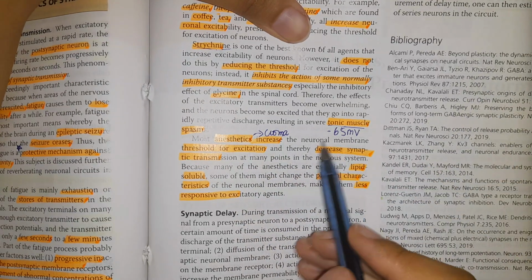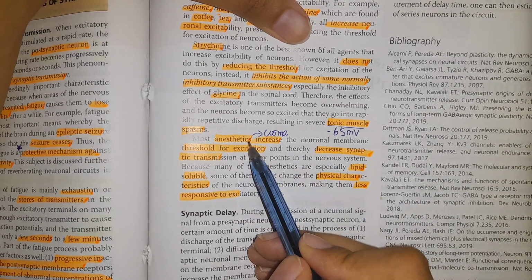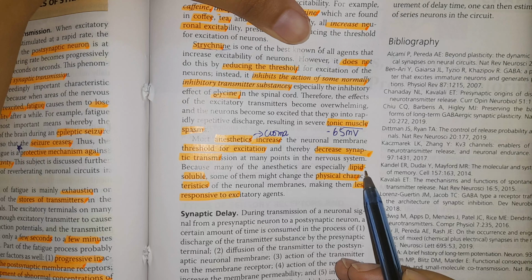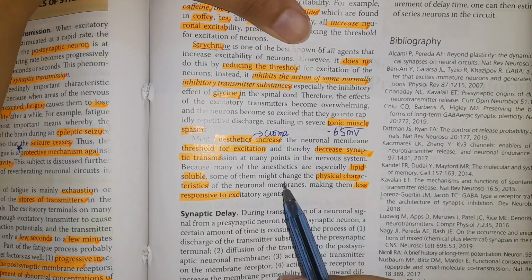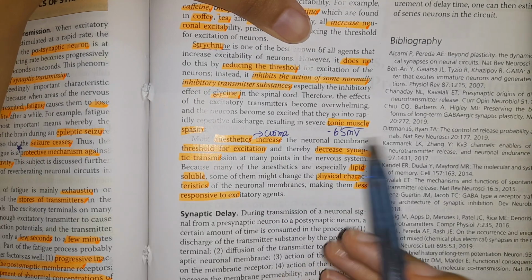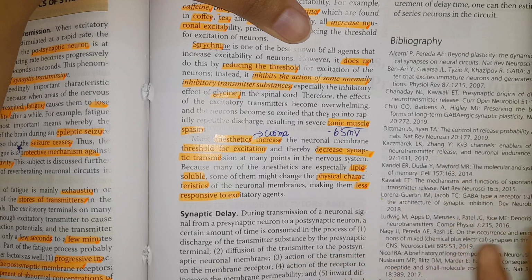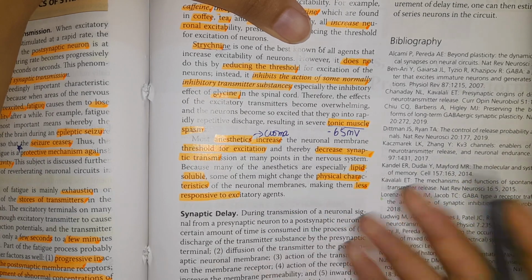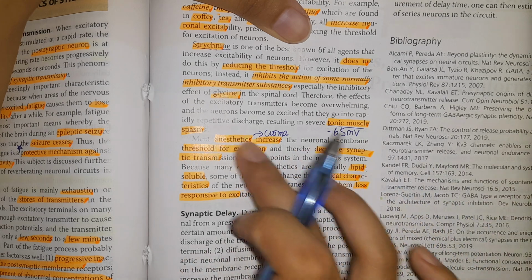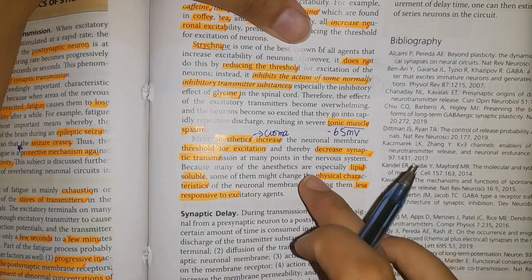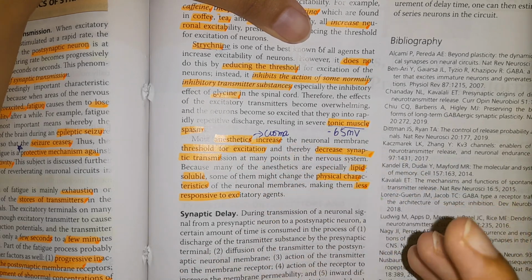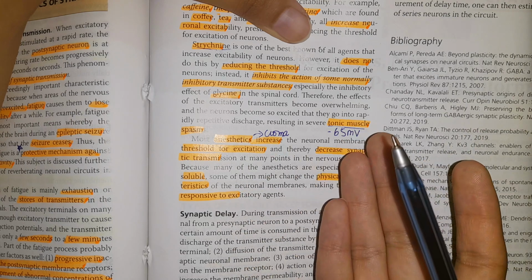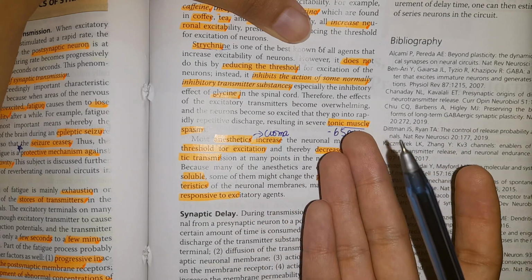After that, the main thing about anesthetics is that they are lipid soluble and they can change the physical characteristics of neuronal membranes. That is, they can close the sodium channels, etc., and make them less responsive to the excitatory agents. So anesthetics can change physical characteristics like changing the excitability or the reception of the sodium channels.